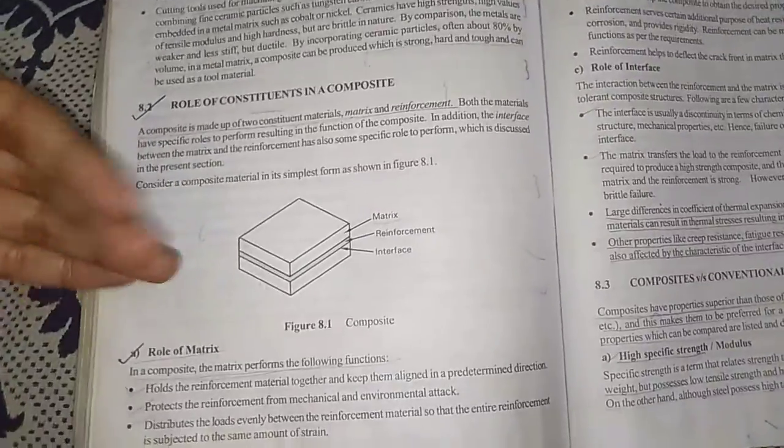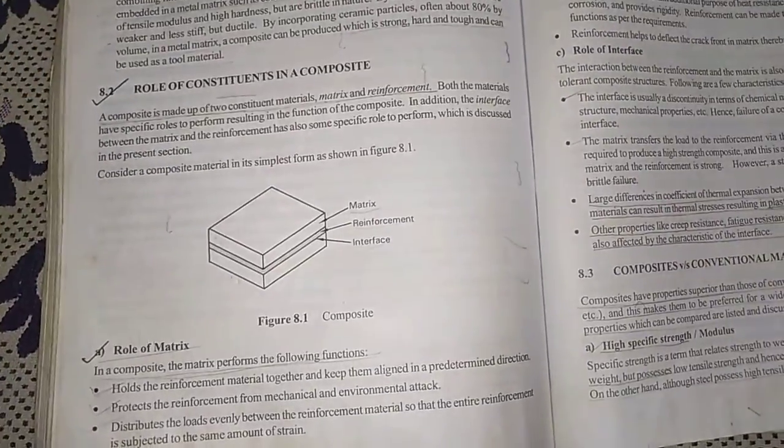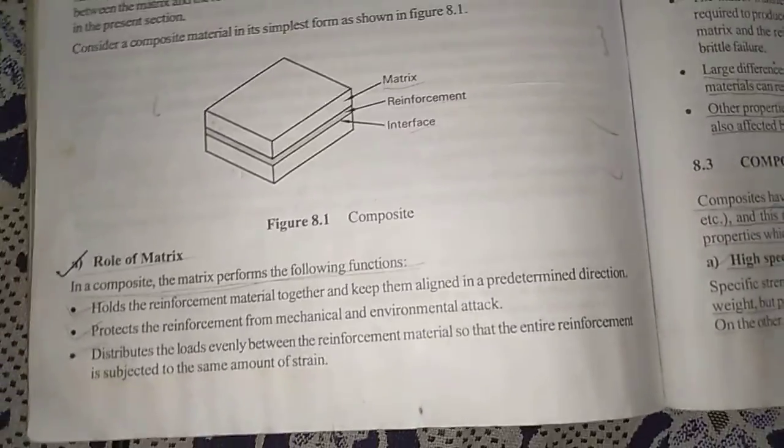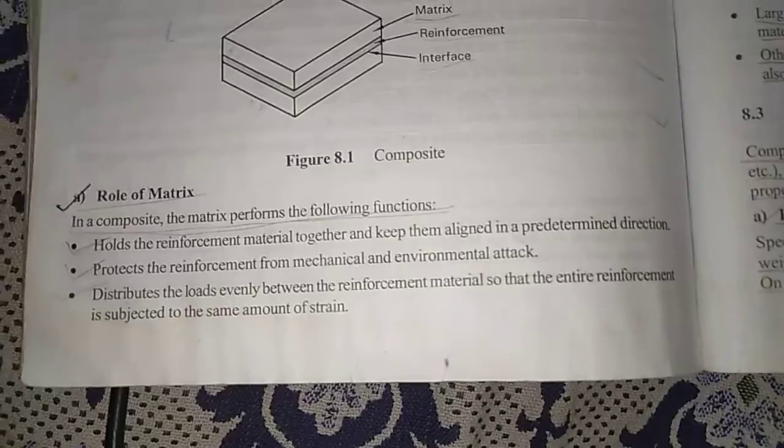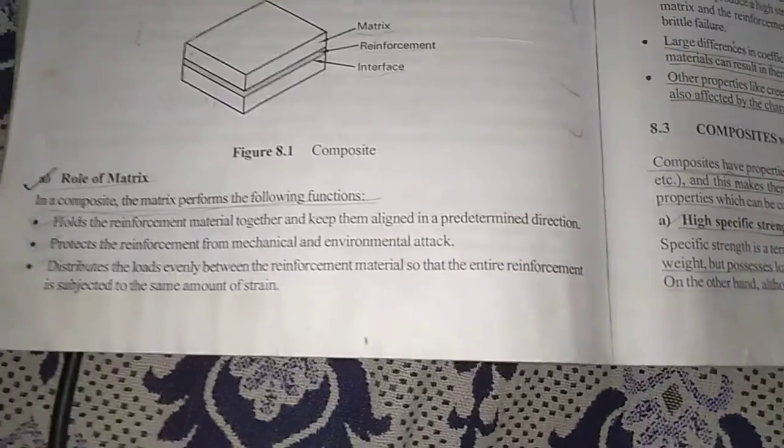The other things, like the general applications and the role of composite materials, I will be putting in the slides. Please go through them, they are self-explanatory and don't require much explanation. Now, what is the role of the matrix?